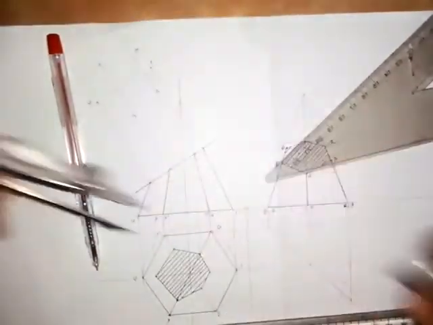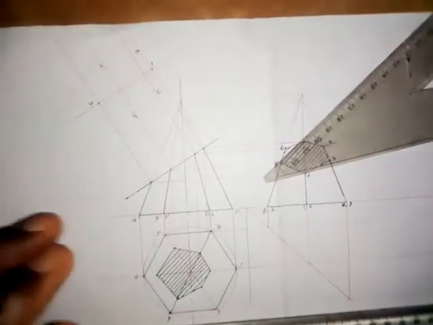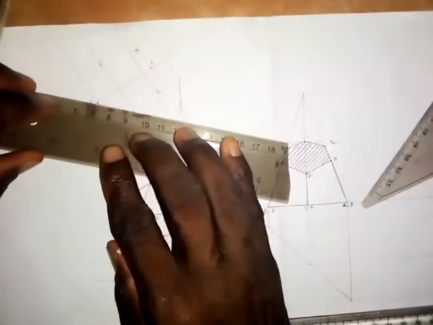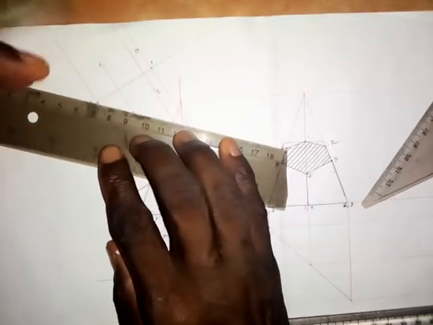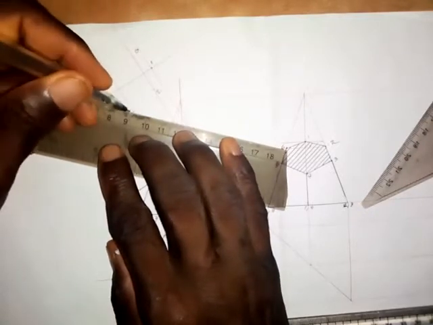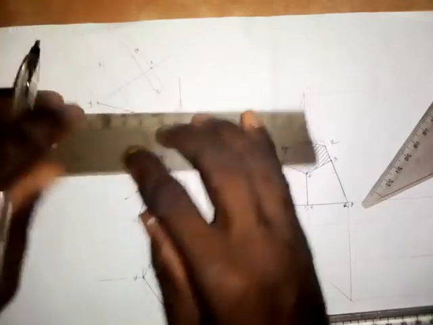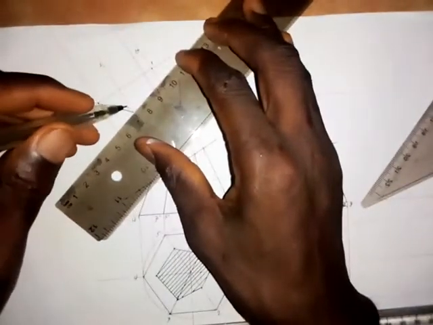So we are going to join them together with a straight line. So there it is. Join them together like this, with straight lines.